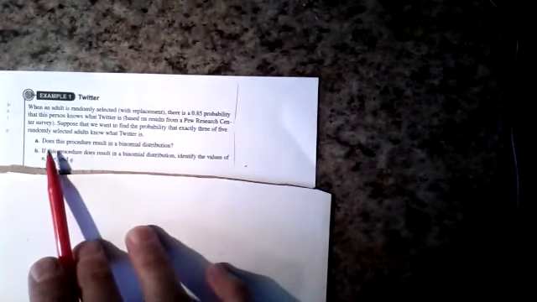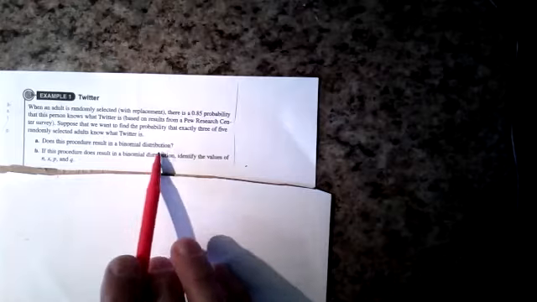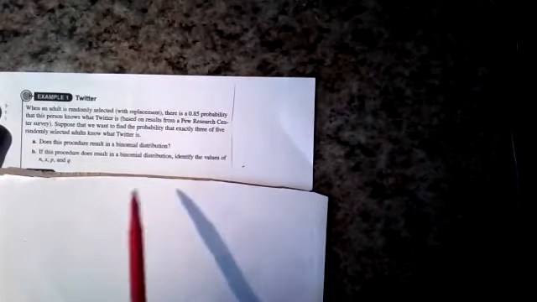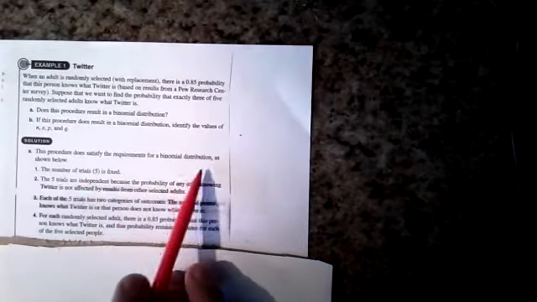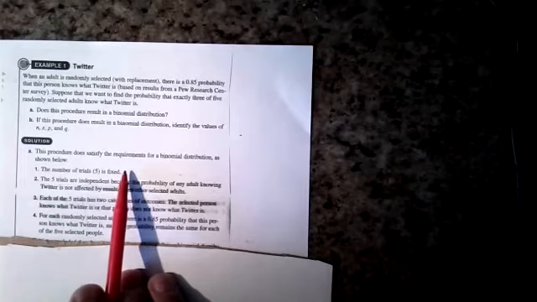So the first question, does this procedure result in a binomial distribution? Okay, because if it does, then you could use those formulas, mean equals N times P. Now, see, it has to meet those 4 conditions. Yes, this procedure does satisfy the requirements for a binomial distribution. The number of trials, 5, is fixed. It means we don't change the number of trials. If you're going to do it 5 times, you can't change in the middle of it. So you have to stick with that 5.